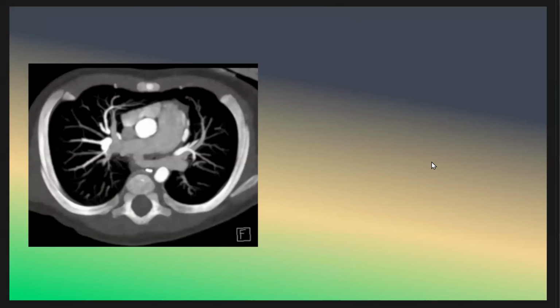And what do you think the patient has? This patient has stridor, and you see here the left pulmonary artery is arising from the right pulmonary artery. We call it pulmonary sling or aberrant left pulmonary artery. And it can cause tracheal compression, esophageal compression, or left bronchial compression.